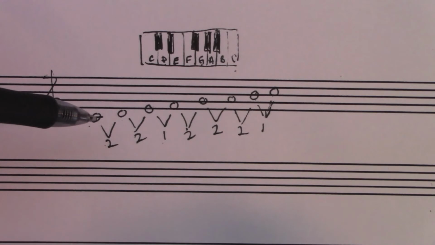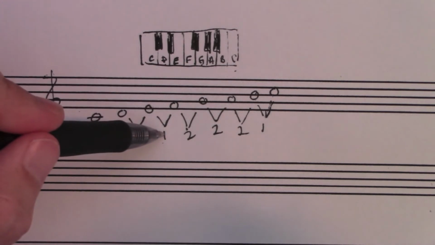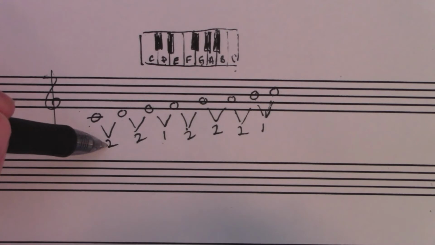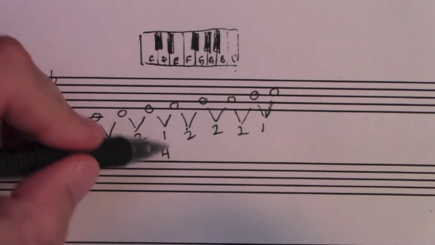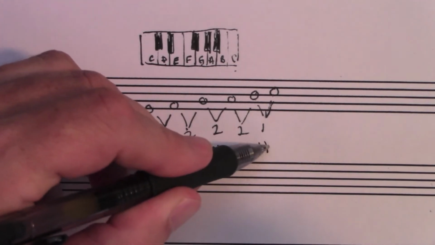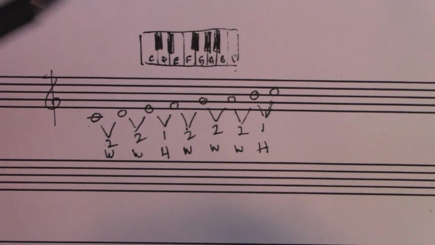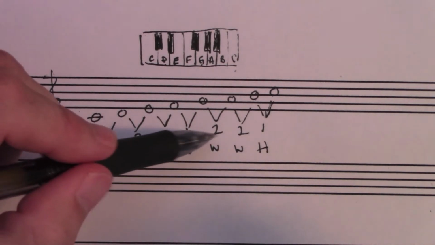Or, if you'd rather, we could talk about it in terms of whole steps and half steps. Remember, a half step is one, and 2 half steps is a whole step. So it could also be whole, whole, half, whole, whole, whole, half. 2, 2, 1, 2, 2, 2, 1.